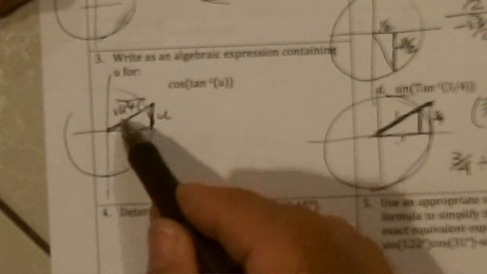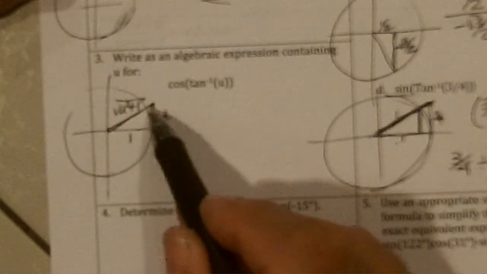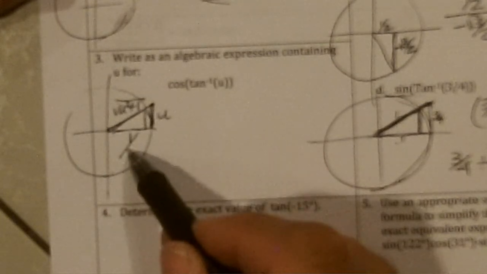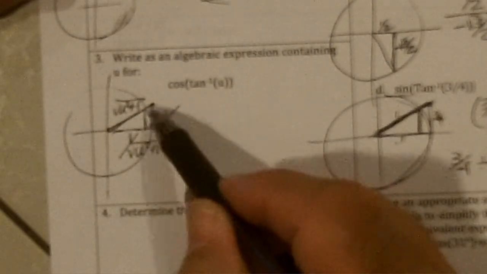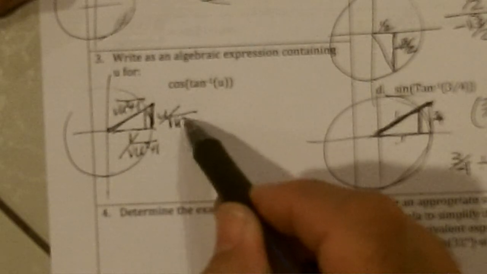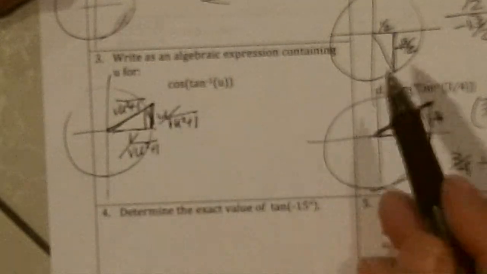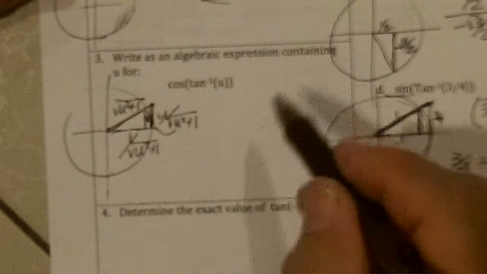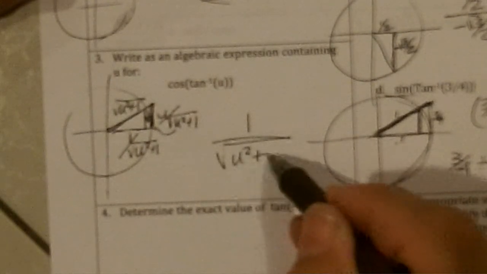So we're going to divide all three sides by the square root of u squared plus 1. And that would shrink it down to here. So this side would become 1 divided by the square root of u squared plus 1. The sine would have been u divided by the square root of u squared plus 1, and this would divide down to be 1. So that would be the shorter one in here. We wanted the cosine, so we want 1 over the square root of u squared plus 1.